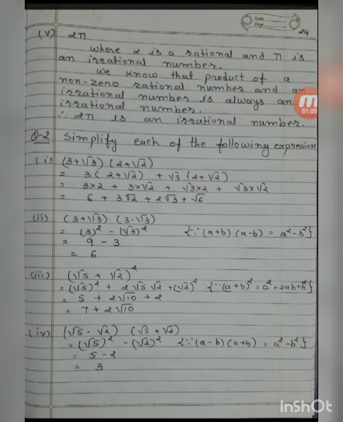So we can write directly a² − b². So here we can write 3² − (√3)². 3² is equal to 9 and (√3)² is equal to 3. So 9 − 3 is equal to 6.